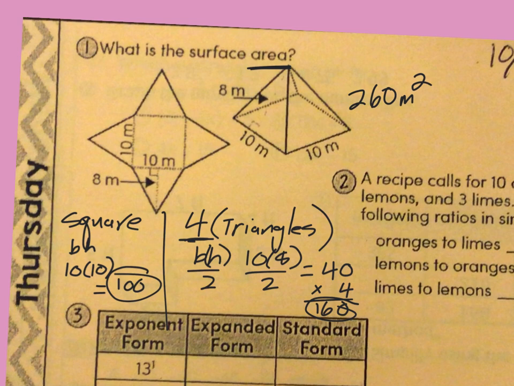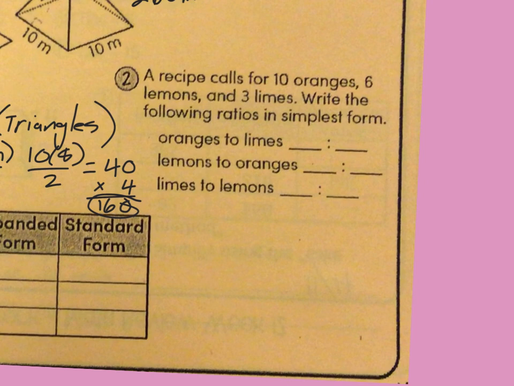Number 2 says a recipe calls for 10 oranges, 6 lemons, and 3 limes. Write the following ratios in simplest form. Okay, so it wants oranges to limes. So we have a 10 to 3 ratio. We haven't talked a whole lot about ratios yet, but if we looked at it as a fraction, can that simplify? No, they don't have any common factors. So we are done with that one.